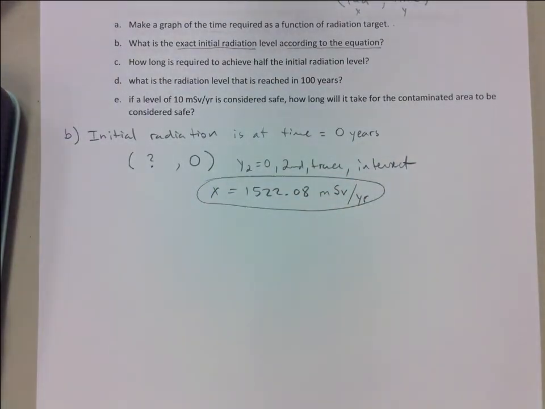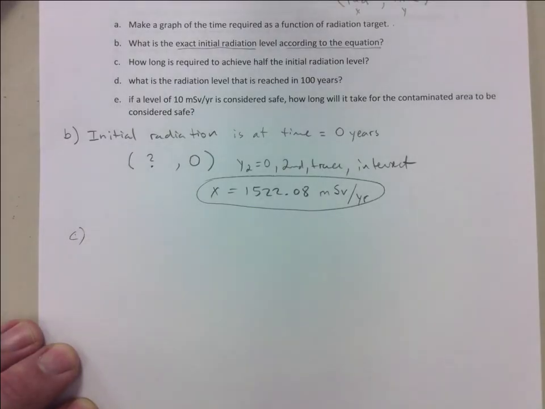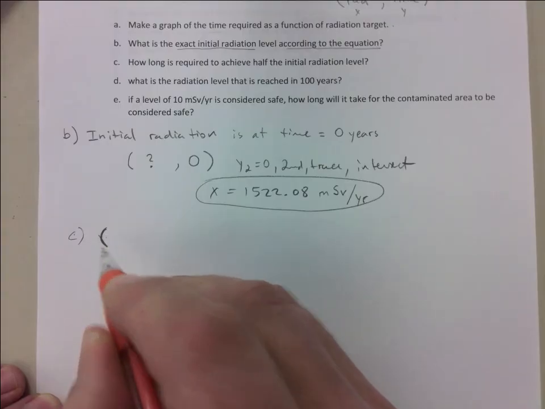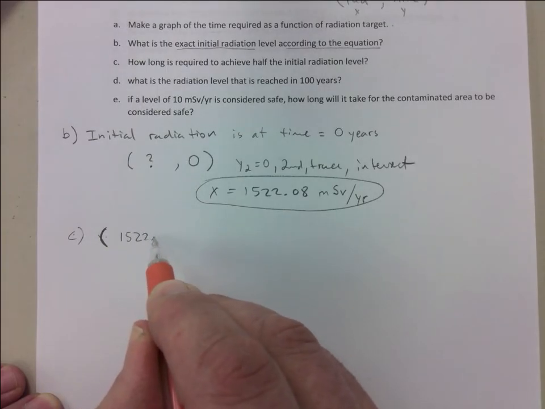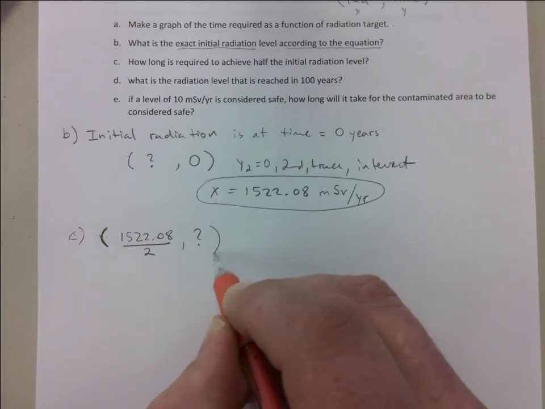All right. That's the initial radiation at time 0. Okay. All right, let's keep going. C. How long is it required to achieve half the initial radiation level? How would we do that? They're basically saying if you take the initial radiation and divide it in half, how long would that take?